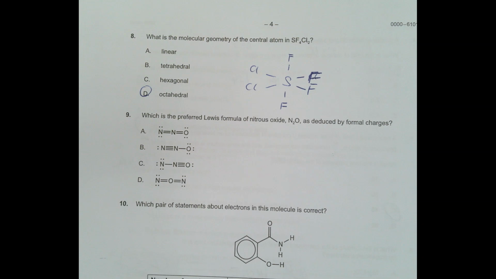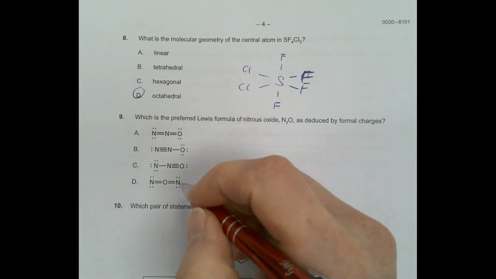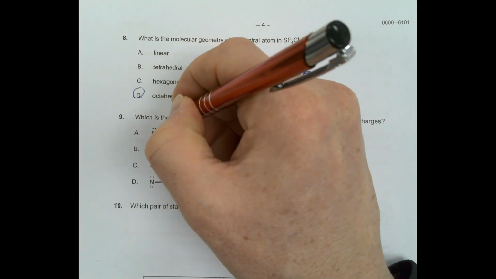What is the preferred Lewis structure of nitrous oxide N2O as deduced by formal charges? We had quite a similar question to this in the first mock, if I remember rightly. So remember that formal charge is the charge that an atom in a molecule would have if we assume that the electrons in a covalent bond are equally shared between the atoms they're bonded to. What that ends up meaning is if nitrogen is making 4 bonds, it can normally make 3, it's got a plus.